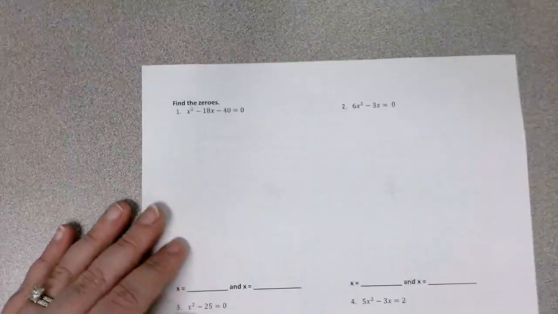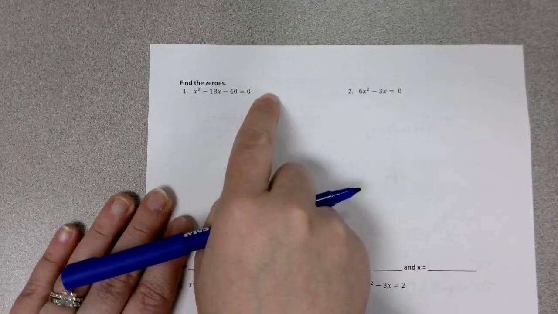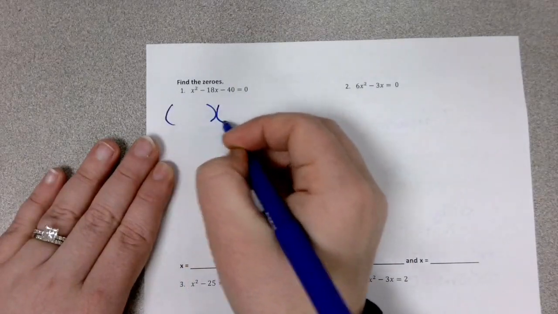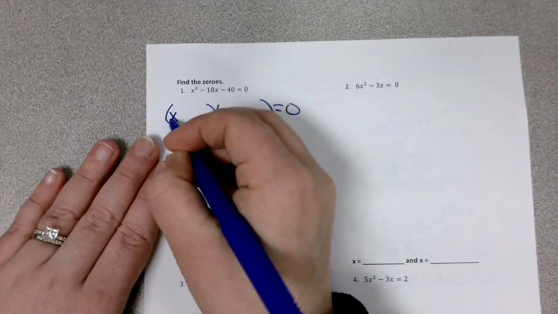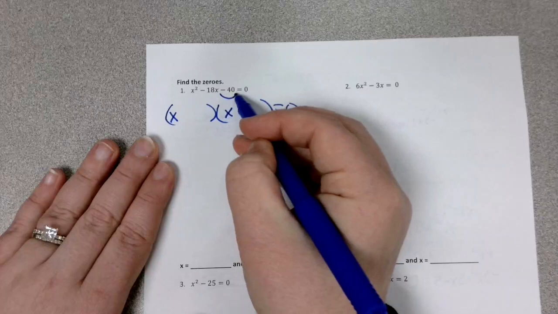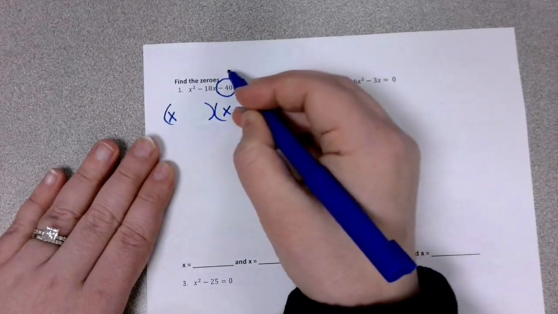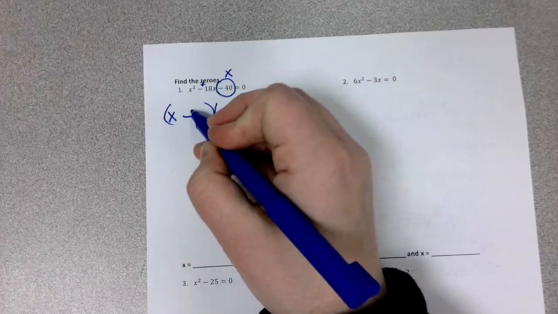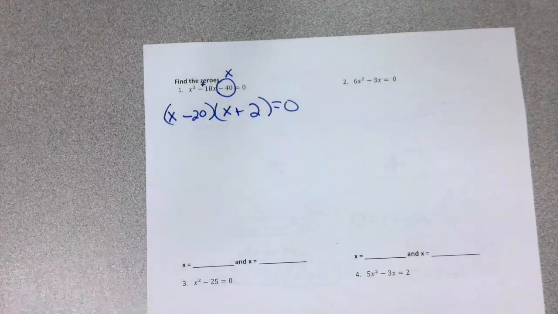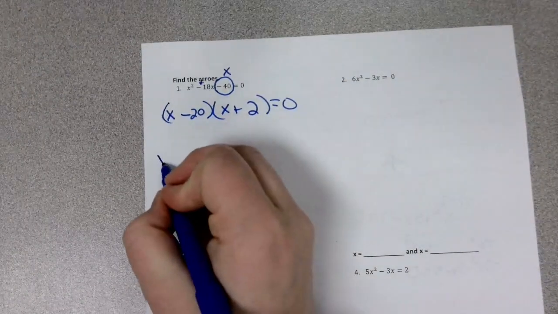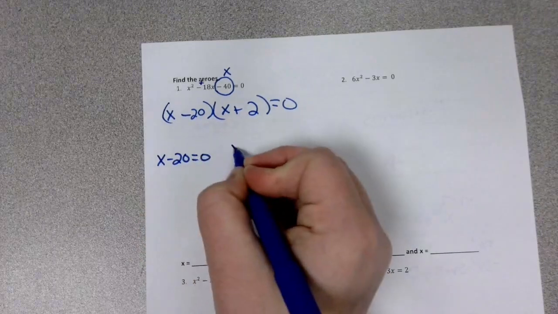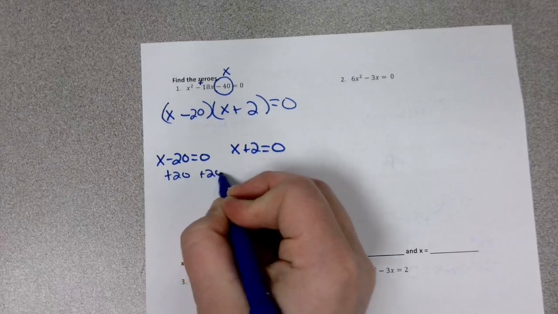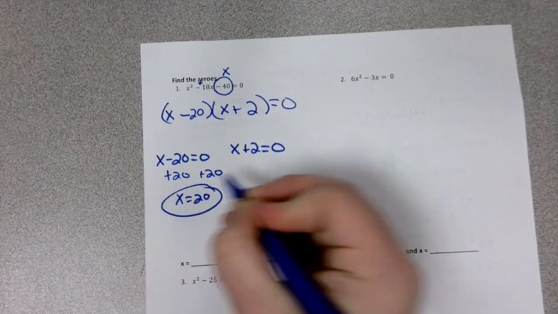On the back, it's going to work the same way. We don't have any GCF to pull out. Equal to 0. So right away, I'm going to use my guess and check. My a equals 1. 2 numbers that multiply together to negative 40, but add together to negative 18 are going to be negative 20 and positive 2. And then right from there, we set both equal to 0. Add 20. Subtract 2.